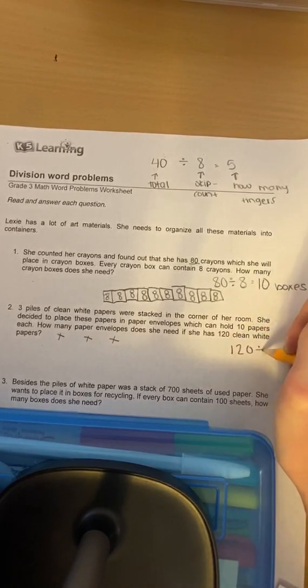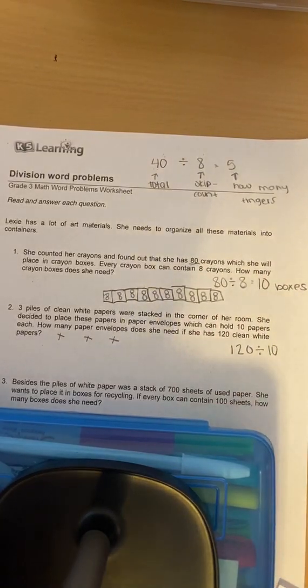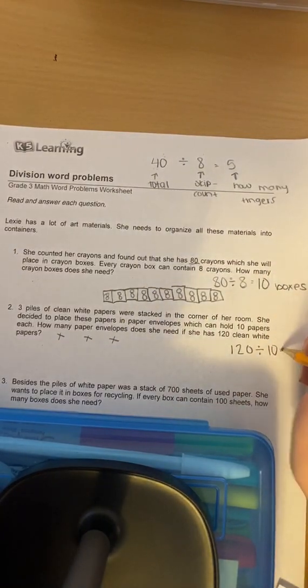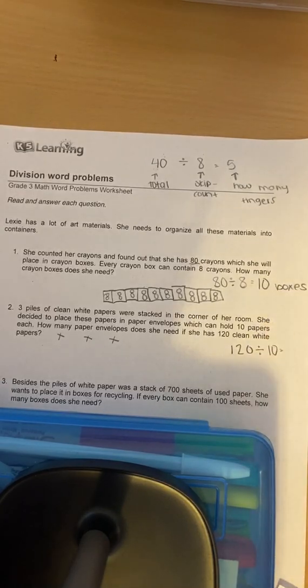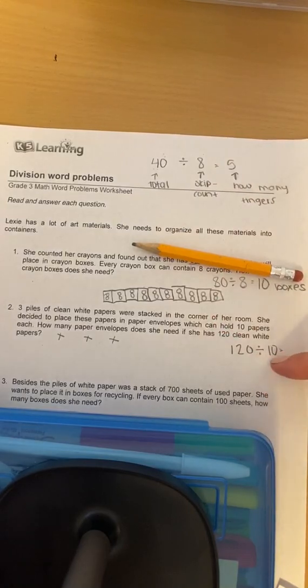And we're dividing it by the paper envelopes. And there's 10 papers in each envelope. So now we can skip count by 10s till we get to 120, or we can write it out, but let's practice this one by not writing it out and skip counting.